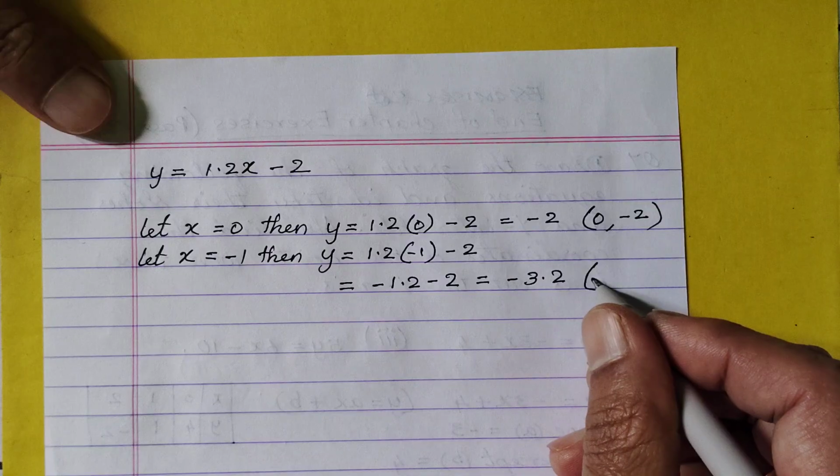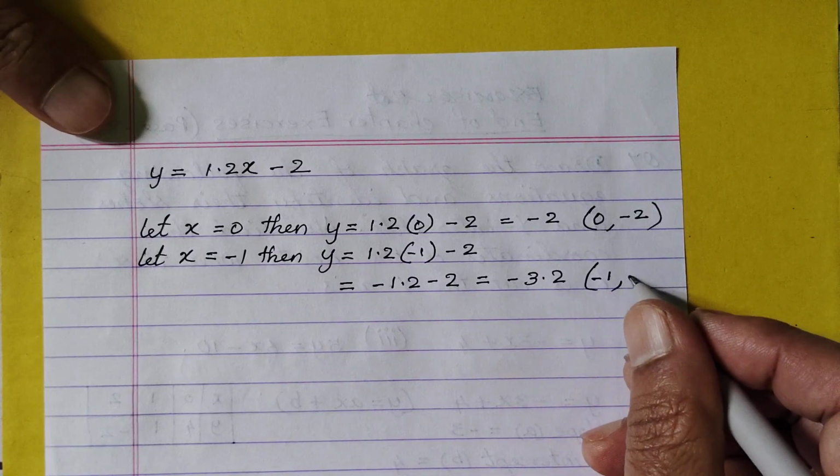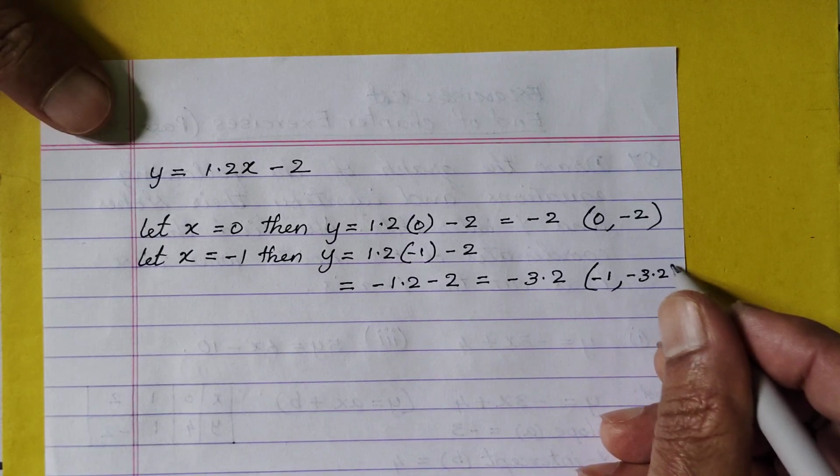So the x coordinate is minus 1, y coordinate is minus 3.2.